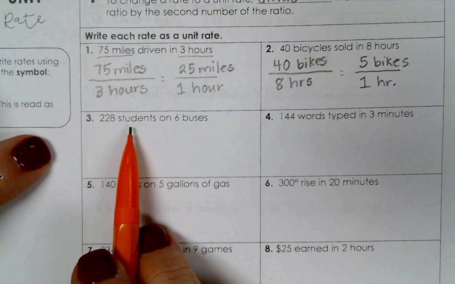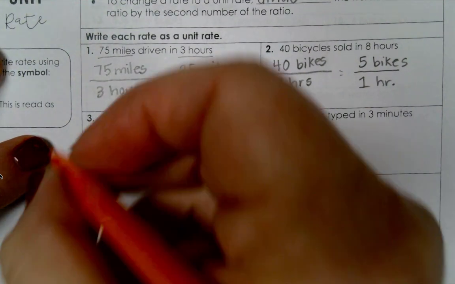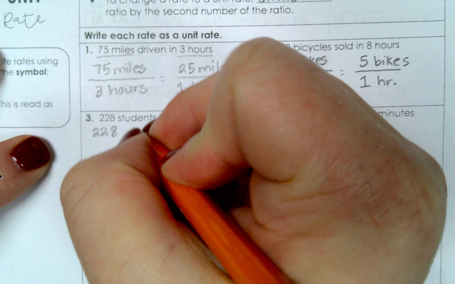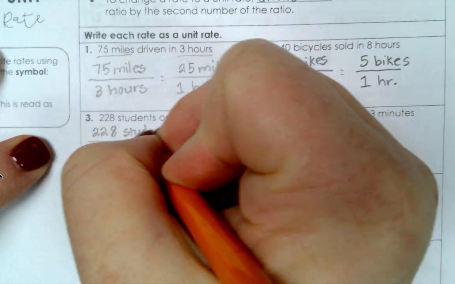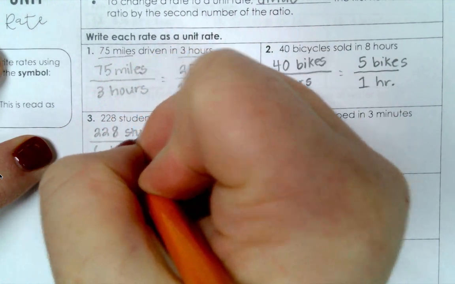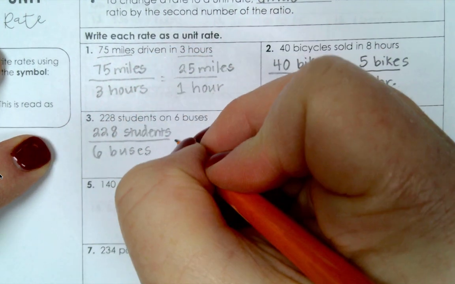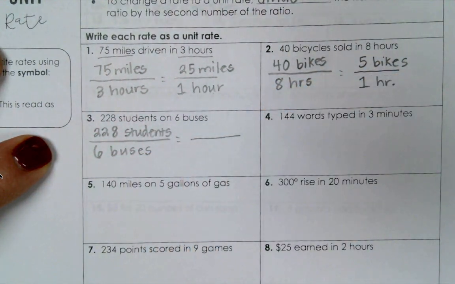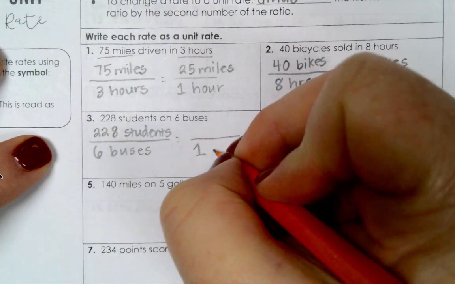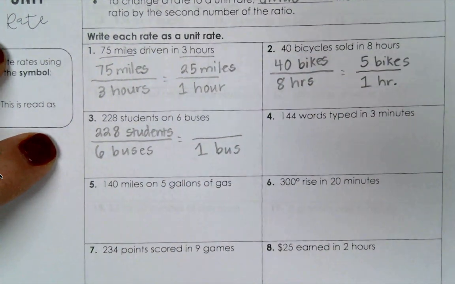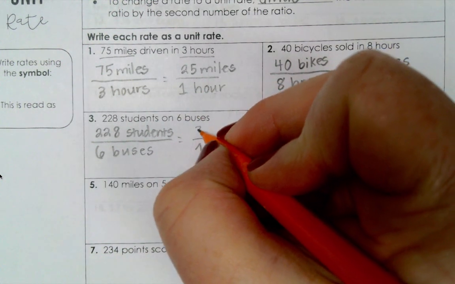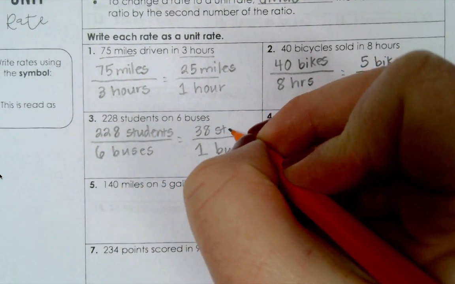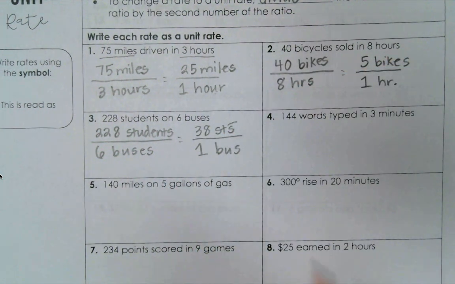Now I have 228 students on 6 buses. 228 students on 6 buses. So my unit rate is, well, how many students on 1 bus? So 1 bus. So I'm going to do 228 divided by 6. I have 38 students. It's abbreviation for students on 1 bus.